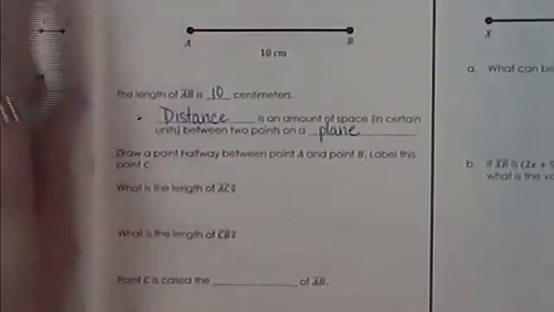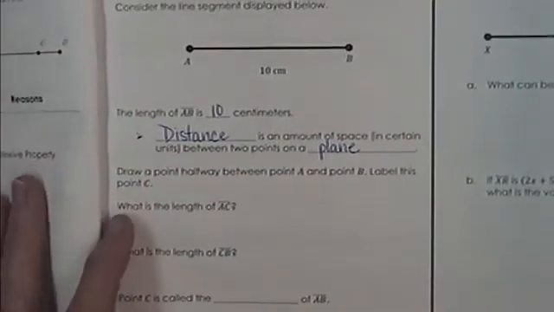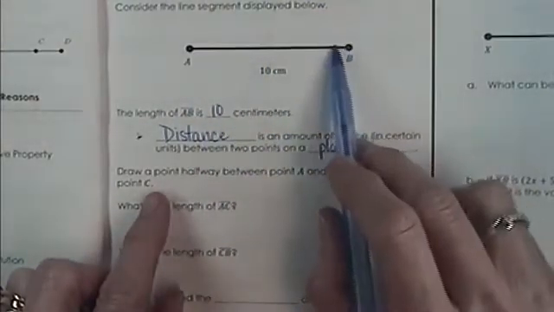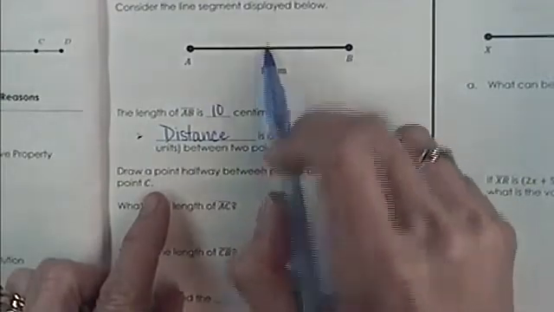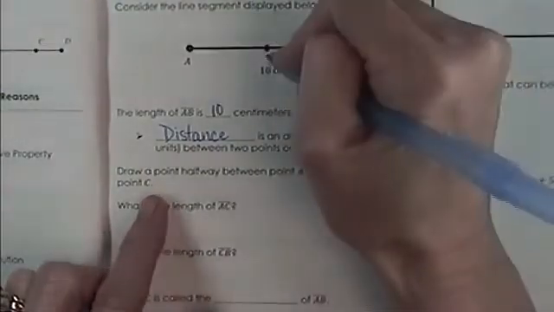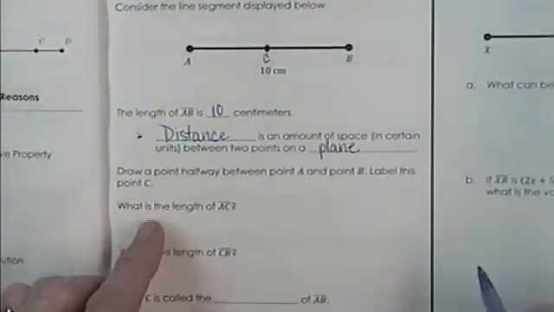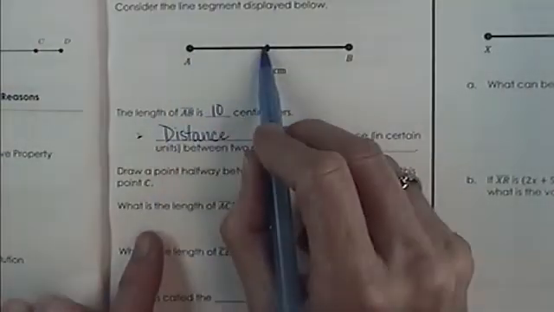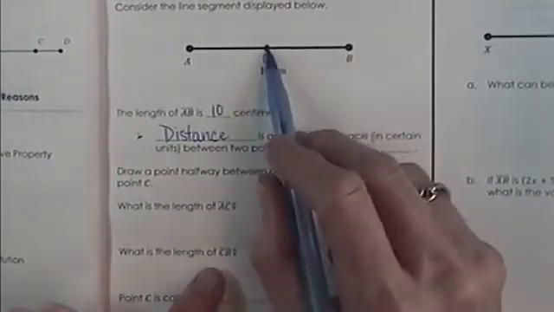Draw a point halfway between point A and point B and label this point C. All right, so we could take a ruler and measure this out and make sure that we're smack dab in the middle. I'm just going to go ahead and put that point right about there, and we are calling this point C. So what is the length of segment AC? And what is the length of segment CB?